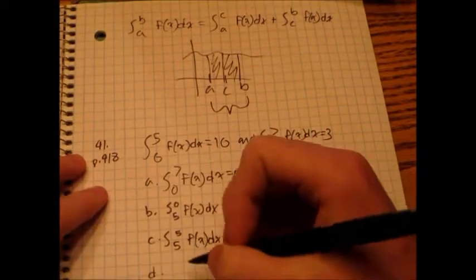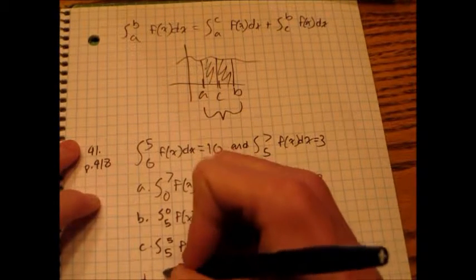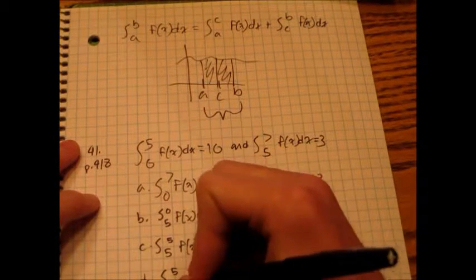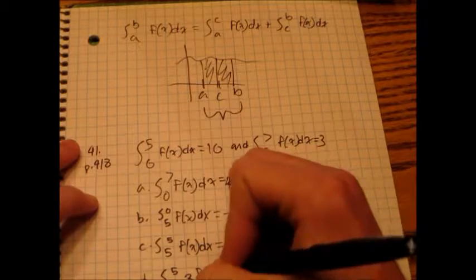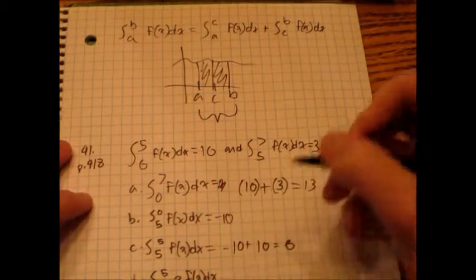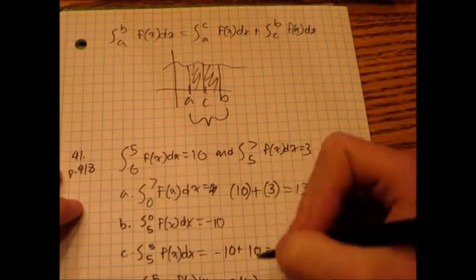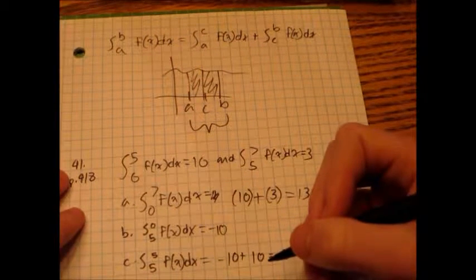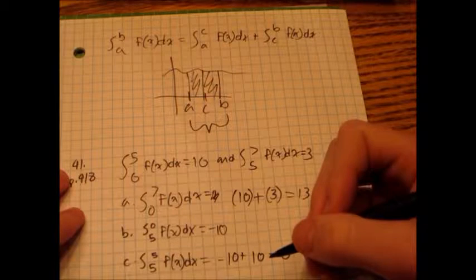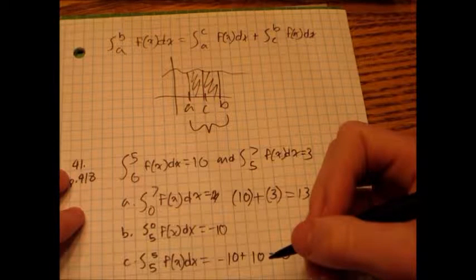So finally we have part D. I'm just going to have 5 to 0 of 3f of x dx. So here we're just multiplying it. Check out the properties of definite integrals in your notes.